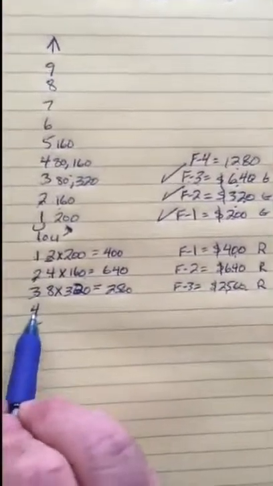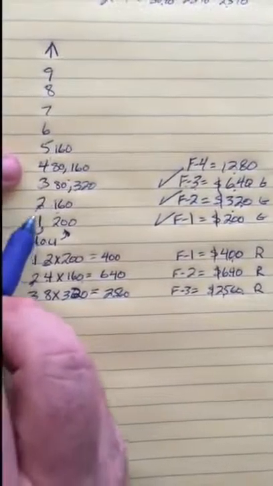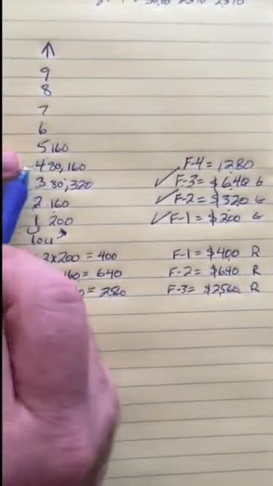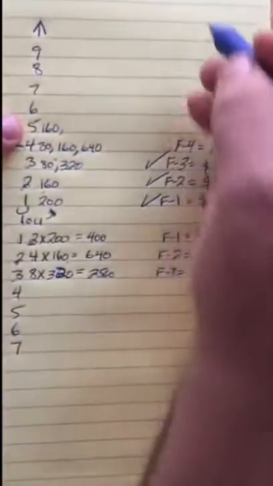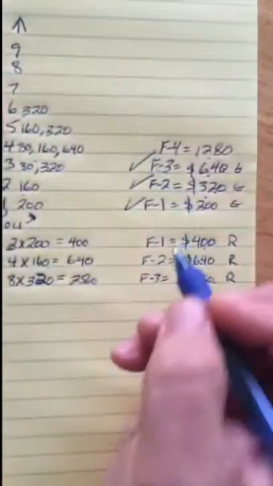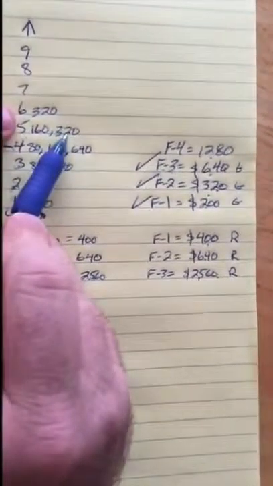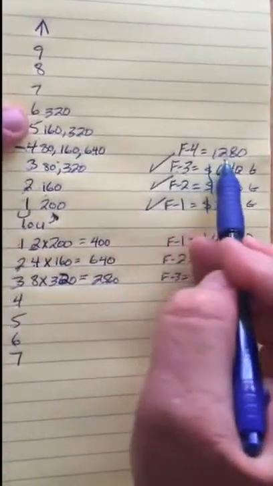But again, in order to receive on floor 4, you've got to climb up 4 steps, and that's the target. That's the person that receives the 50% of the 1,280, which is $640. The person above them receives the 25%, which is $320, and then the person above him gets $320. So again, 320 plus 320 plus 640 equals 1,280.